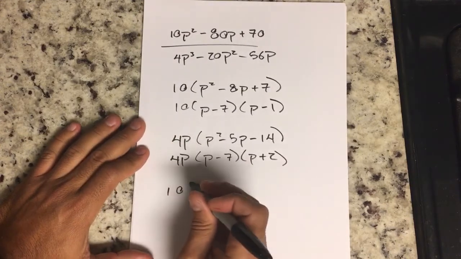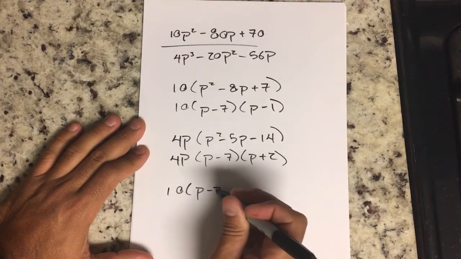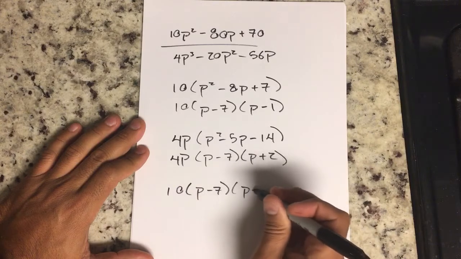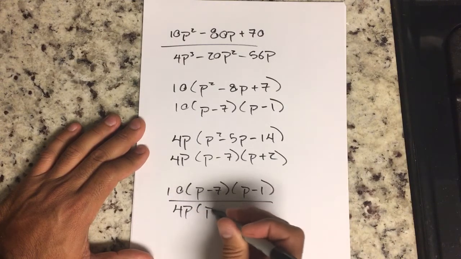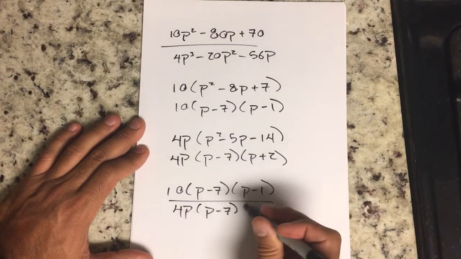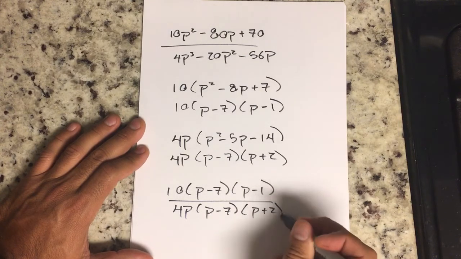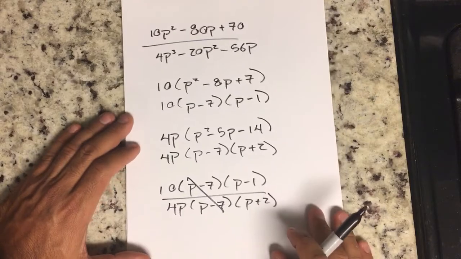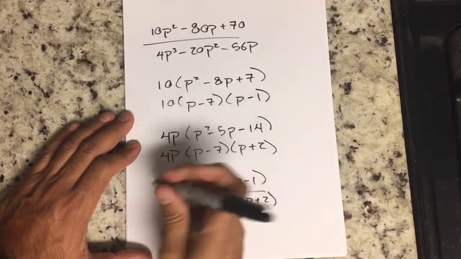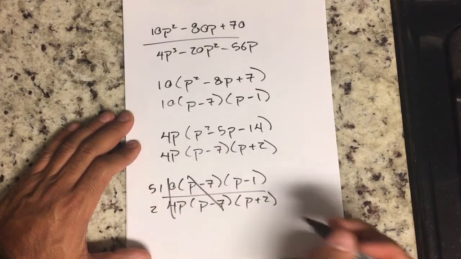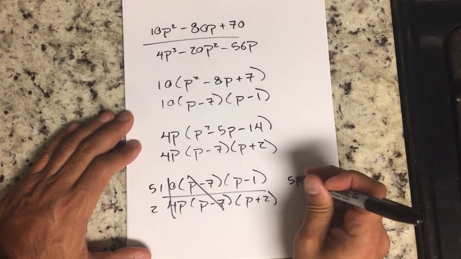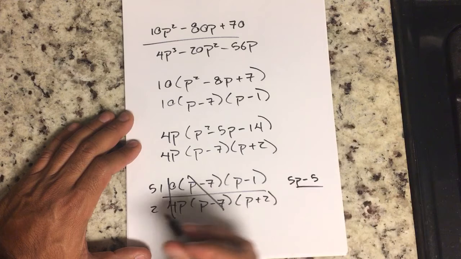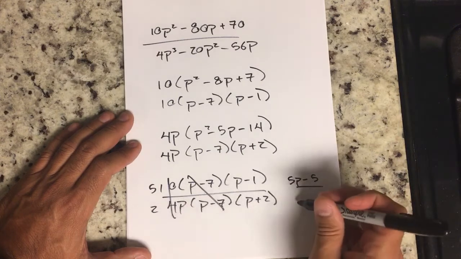So the top, the bottom, those cancel. 10 over 4 is 5 over 2. I'm going to distribute that. I'm going to distribute, this is 2p.